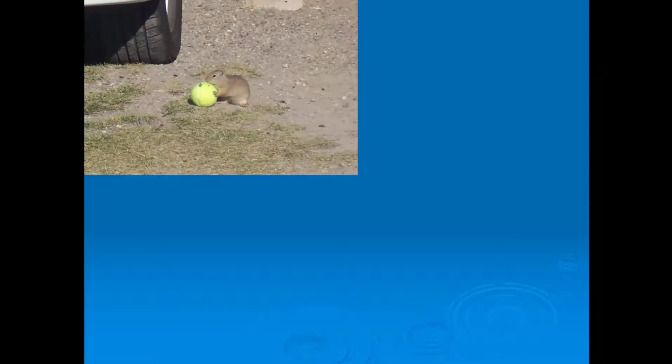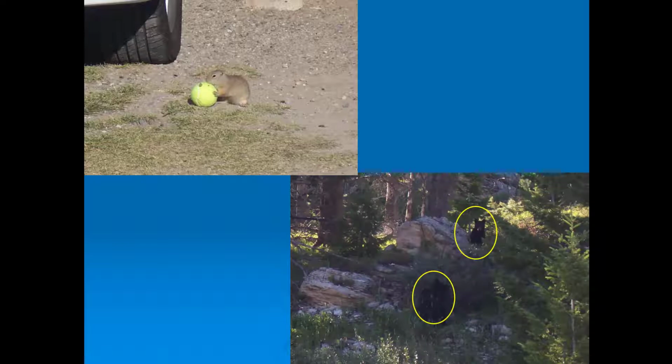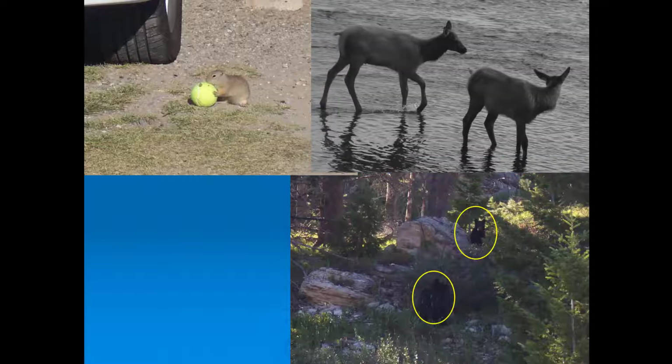There's tons of wildlife. This is the most annoying ground squirrel in the world. Ground squirrels in Yellowstone start chirping about 5 a.m. and don't stop till about 10 p.m. And they aggressively want any sort of snacks you're willing to share with them. This is the first time I actually saw black bears. These are black bear cubs climbing around on an old landslide deposit. It's a mama elk and a baby elk, which is really cool.